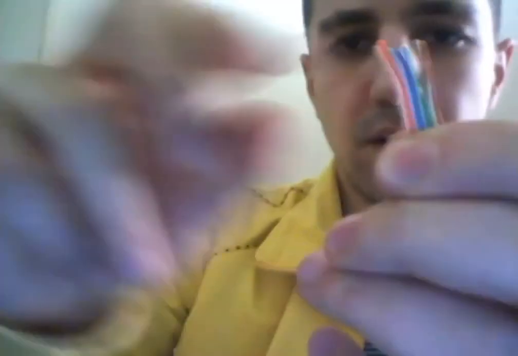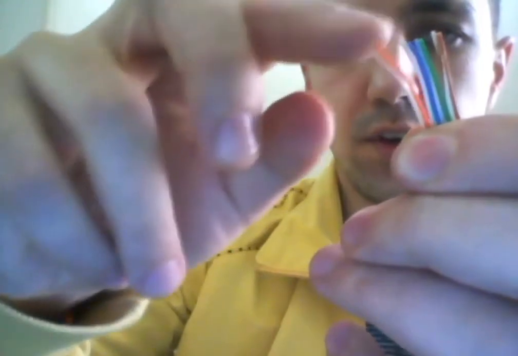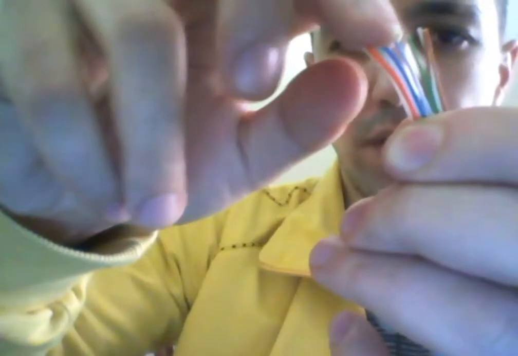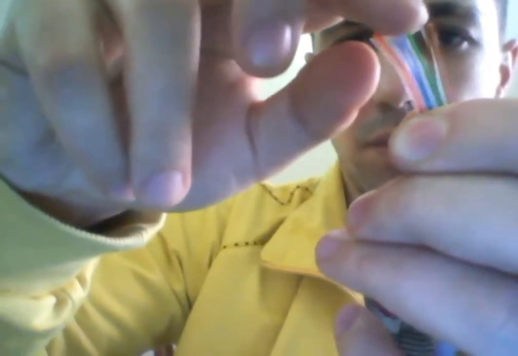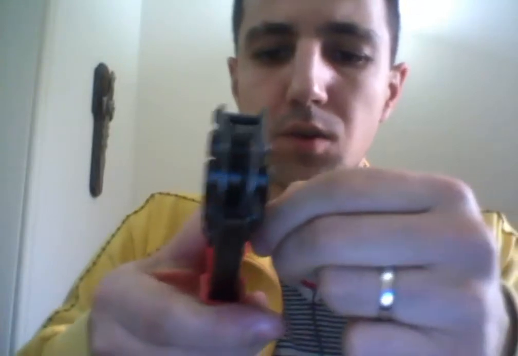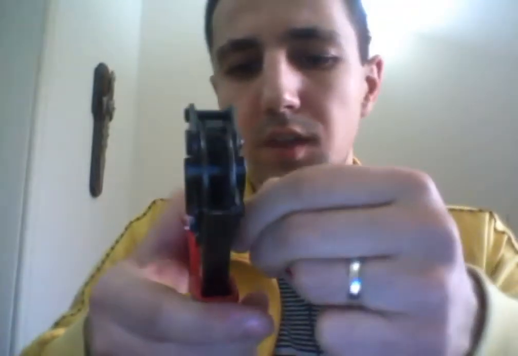So let's check: orange white, orange, green white, blue, blue white, green, brown white, brown. It's okay. Now we are cutting it approximately and leaving only 1 or 1.2 centimeters. Okay, I will cut this here.